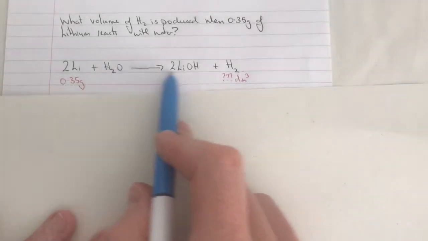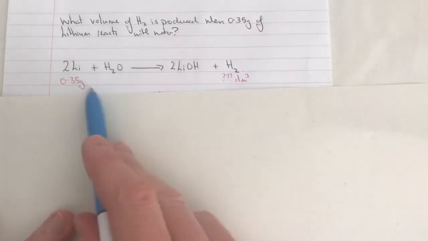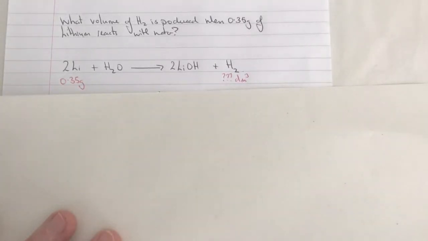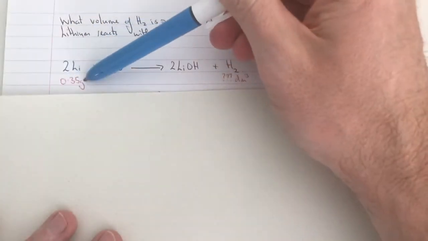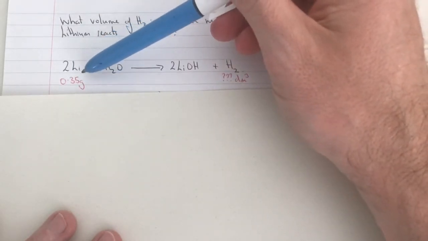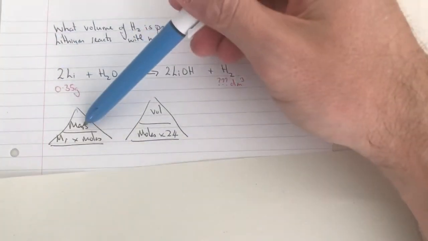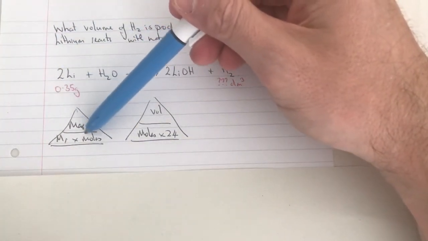So water and lithium hydroxide, I'm not worried about, I'm going to ignore them, I'm going to work in these two, okay? And there are 3 steps, as I said, to each one of these. The first step is I start with the lithium because I know the mass, and I'm going to convert this mass into moles. So to do that, I'm going to use this triangle here that links moles and mass together.